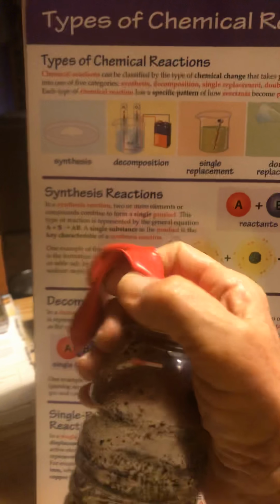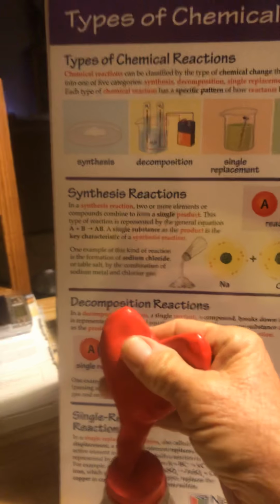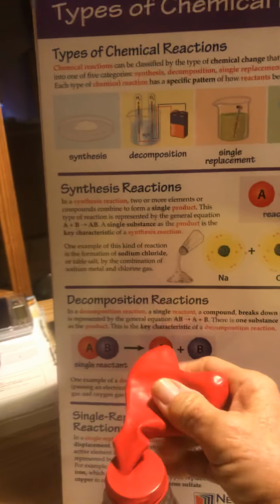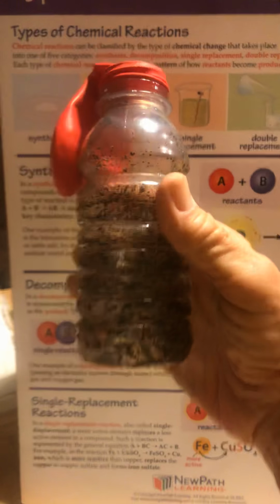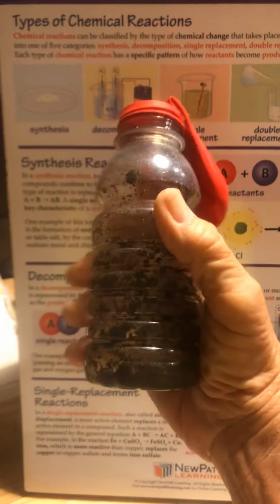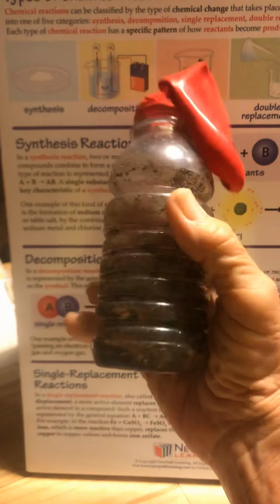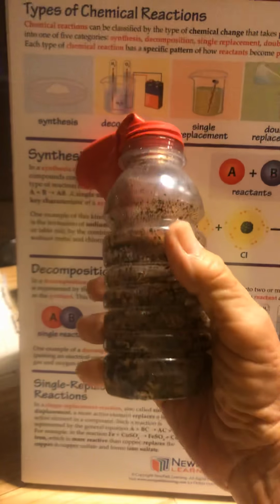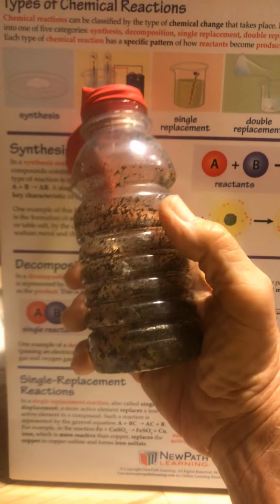So you had iron filings and water, and of course you had oxygen in there, normal atmosphere. And we blew up this balloon just a little bit, not much. And we're going to take a look and just see what happened overnight, whether or not there was any synthesis or combination of these different elements that made up a different compound.